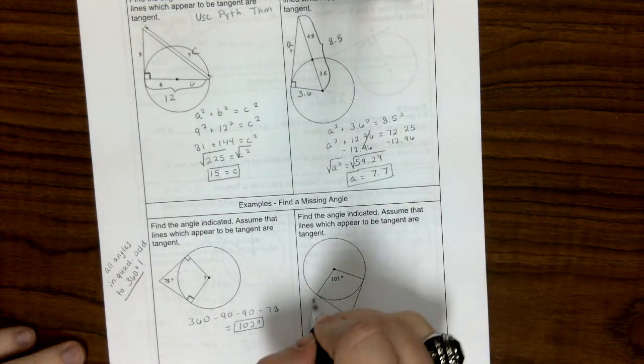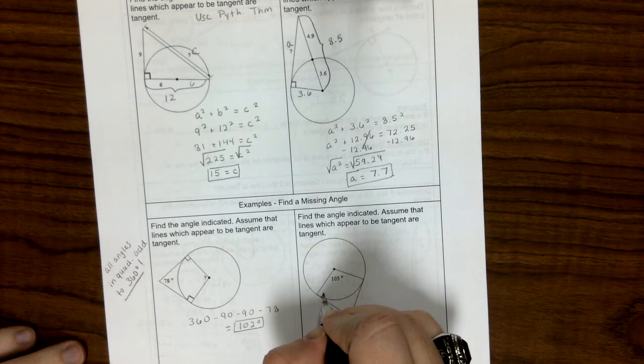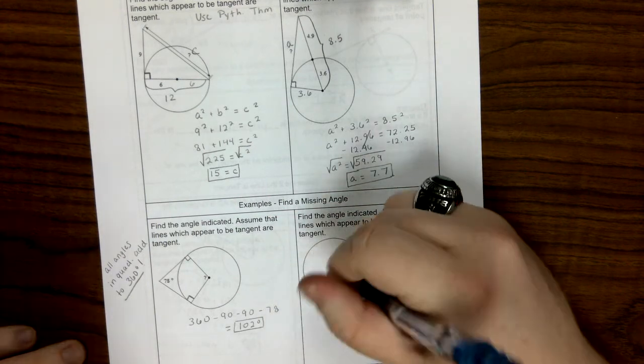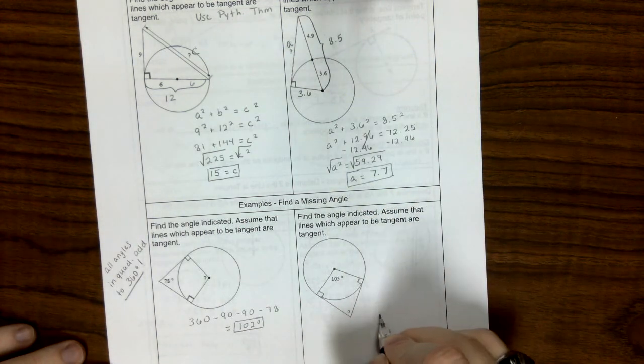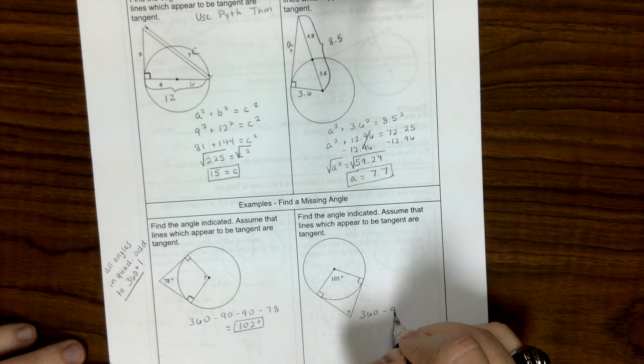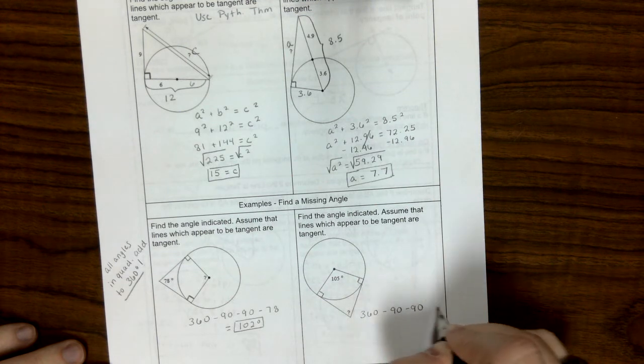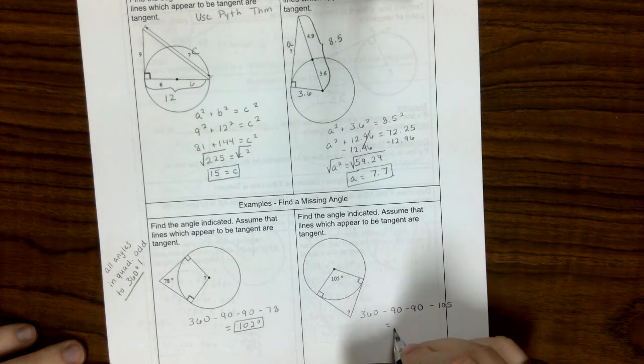Okay, same thing. These are 90. I like to draw those in. And so once again, we'll do 360 for the total, subtract both 90s, and then subtract the one they gave us. And then when you type that in, you should get 75 degrees.